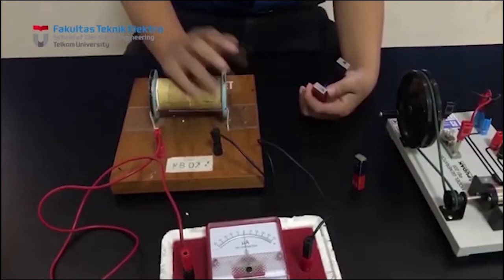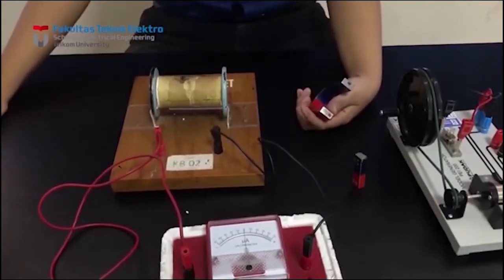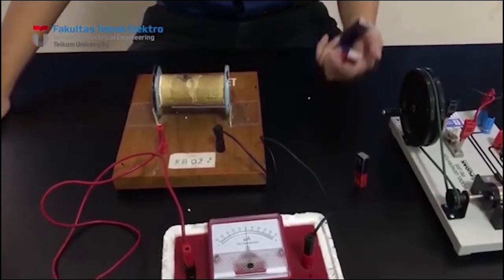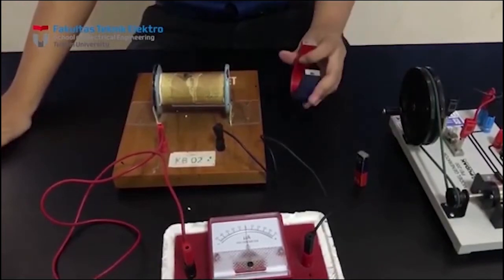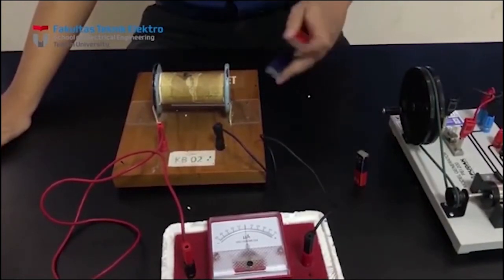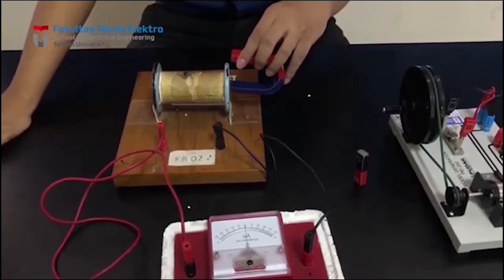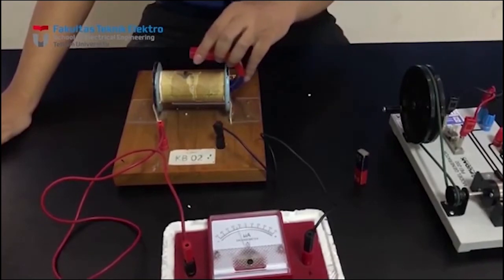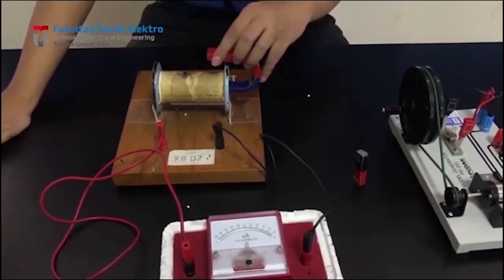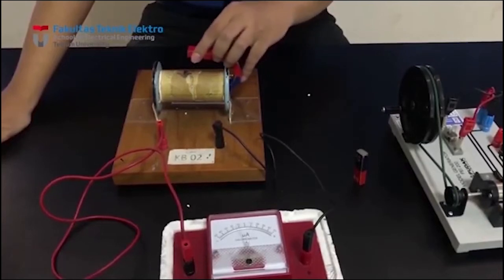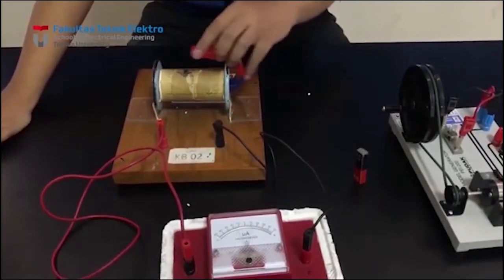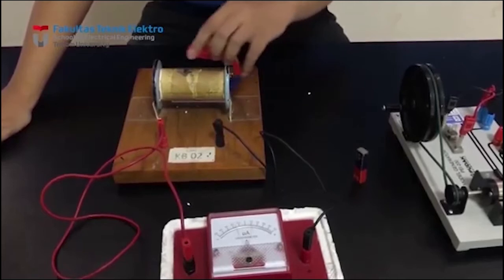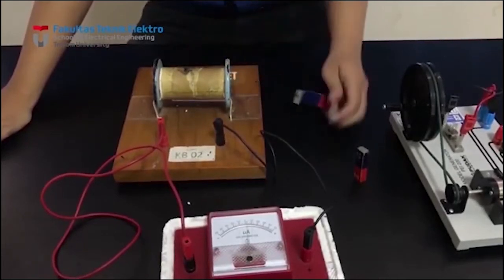Now, let us repeat this step with slow and fast movement. Is there any difference in the deviation of the galvanometer? Can you see the differences? When I move the magnet faster, the deviation is getting further, and vice versa.